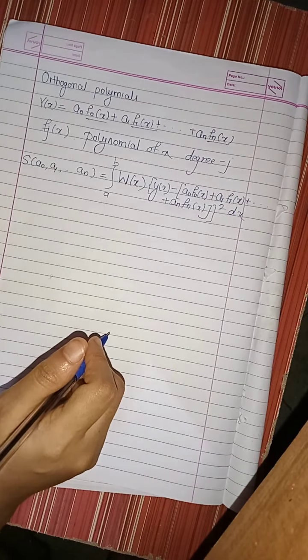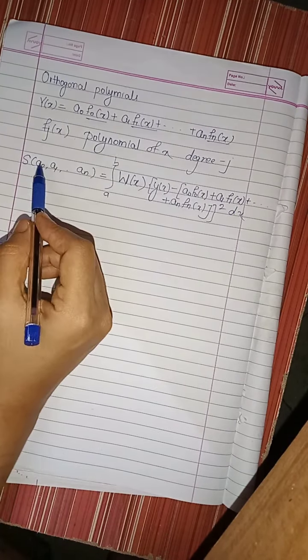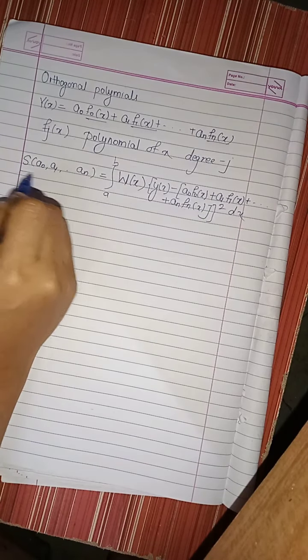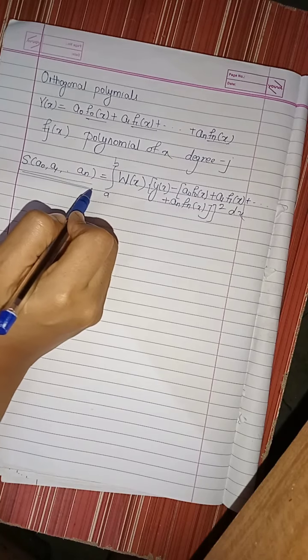Okay, so this is the equation for S of a0, a1 up to an. Now we need to find a condition so that this S is minimum.